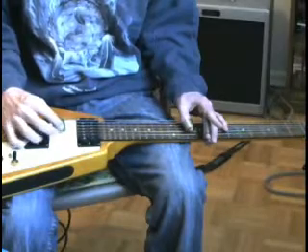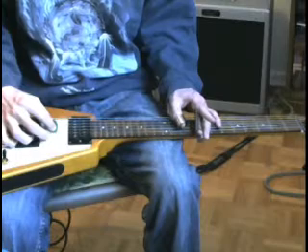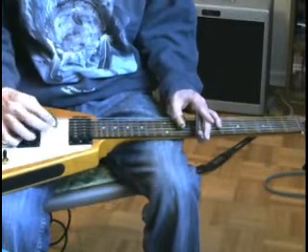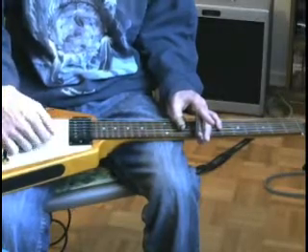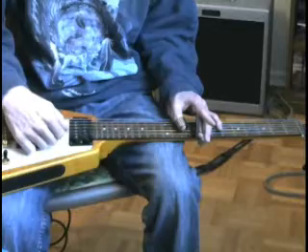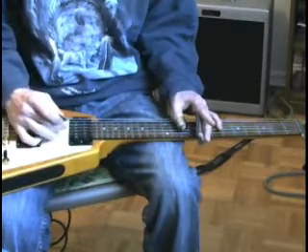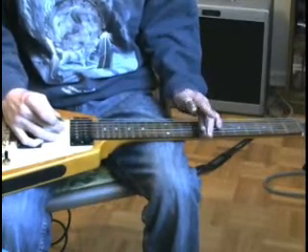And shape number 4, which is the last one I'm going to show you, you're going to keep the same shape, but now you're going to play strings 3, 2, and 1. You don't even have to move. You've got 2 different chord shapes right there. Technically, these are called inversions.